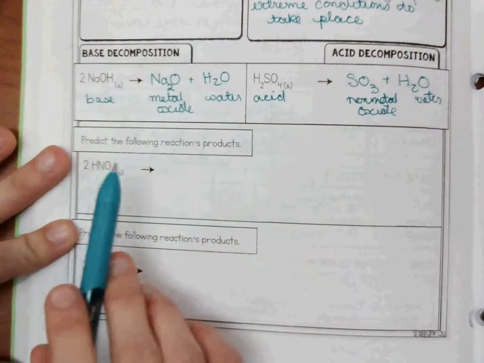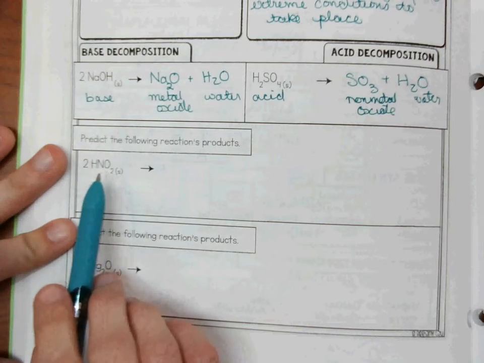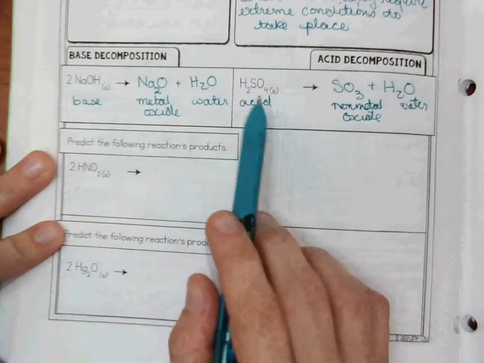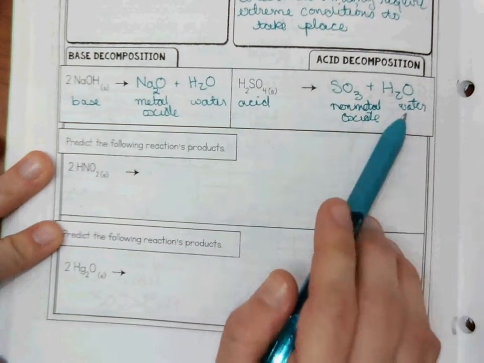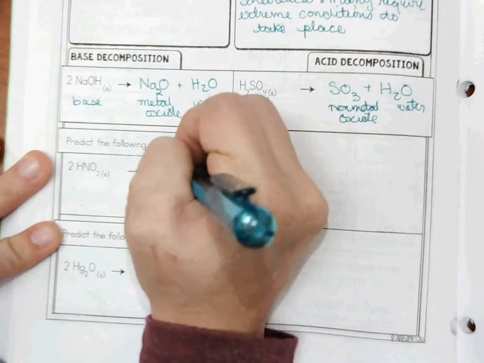All right, so we're going to predict the following reactions. We'll do this first one together. So I have HNO2, that is an acid. I know when I get an acid, I'm going to get a non-metal oxide and water. First, I'm going to write down water.